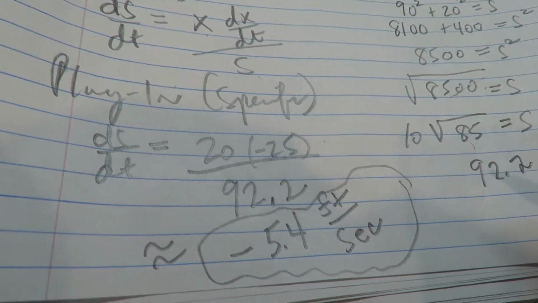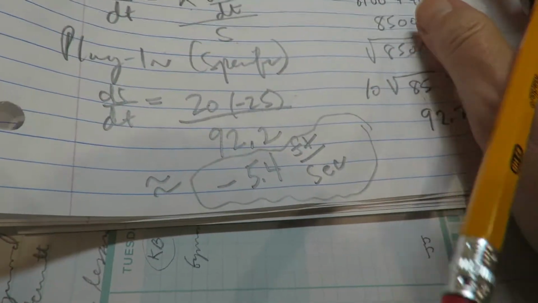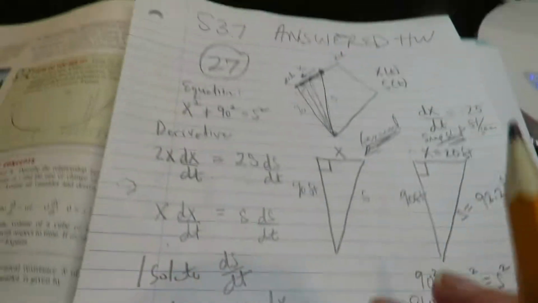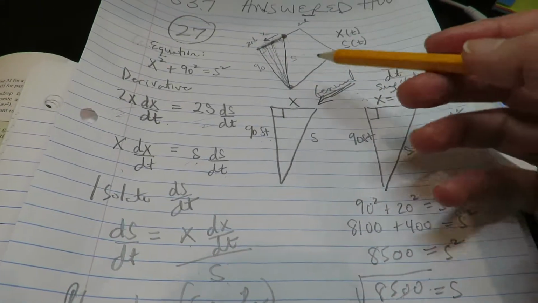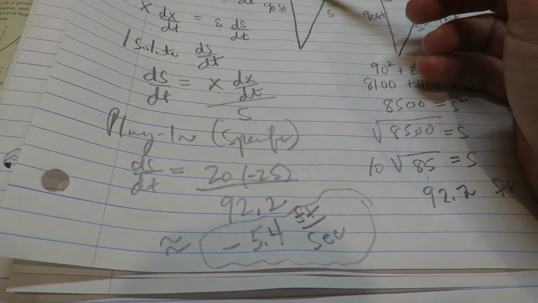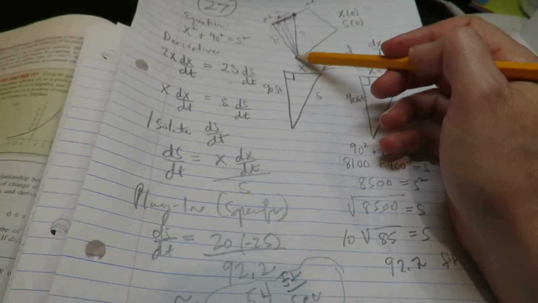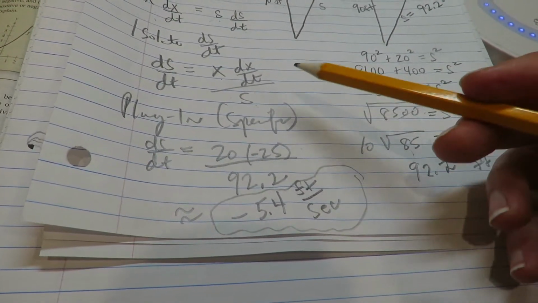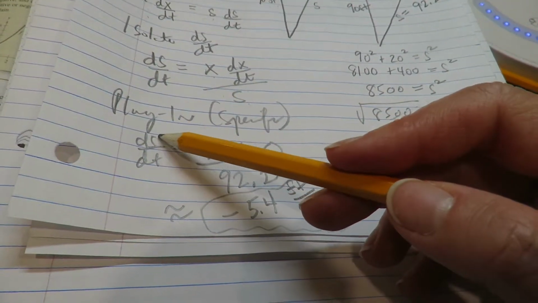So that basically means, because it's negative, that the distance from the player to home plate is shrinking. So that's good, right? That's what the guy running the bases wants to do. He wants to get closer to scoring a home run. So that's what he's doing. He's getting closer to the plate. We can see by the negative on the rate of S.